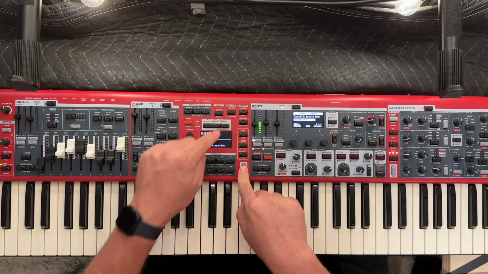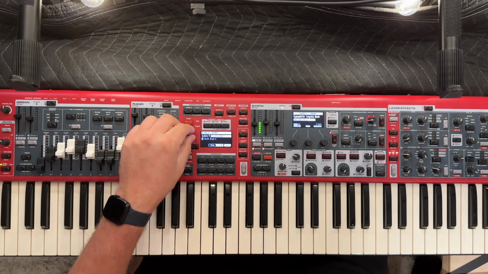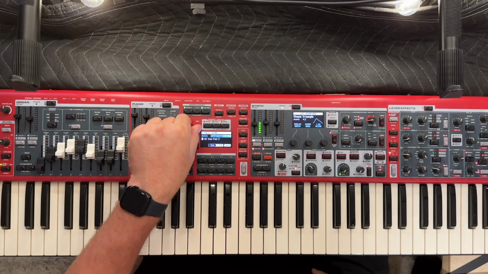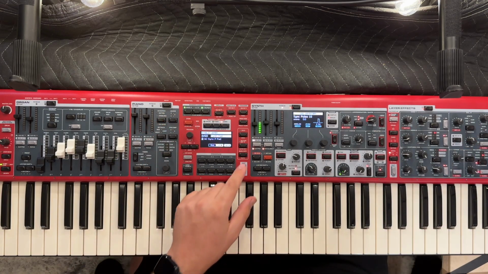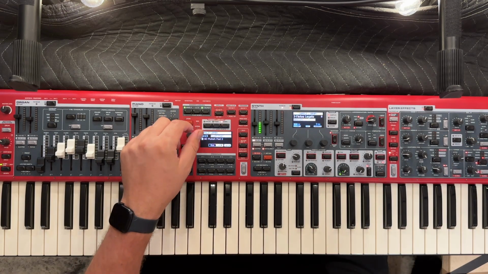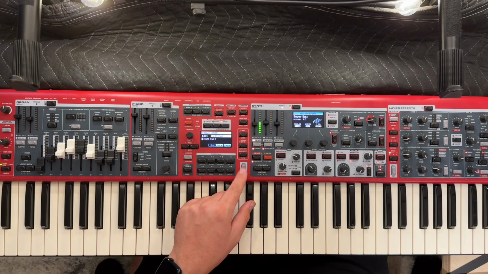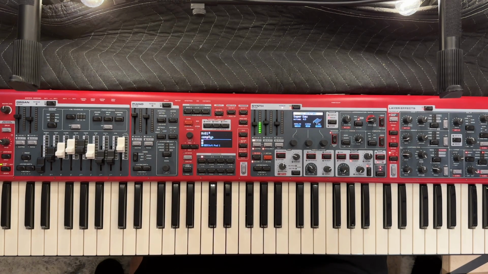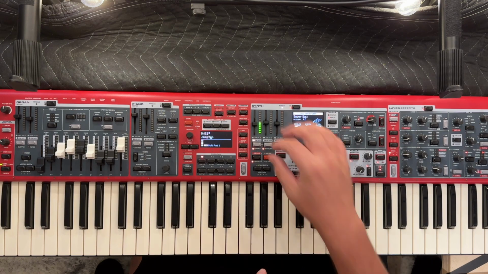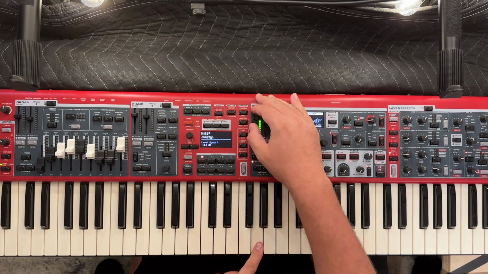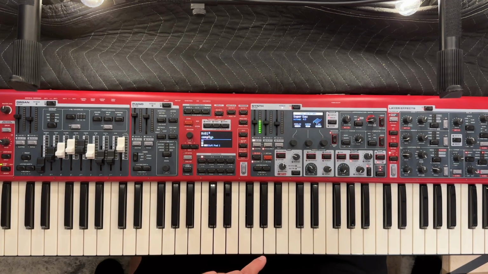Again, I could hold shift, synth, and I could load in sounds if I wanted to in here. It's going to just automatically do it. Let's just bring up a simple pad here. I'm going to use one of Nord's because Nord's are a little more simple at times than mine. And I think this one's pretty straightforward. So right here, we just have a detuned saw wave.